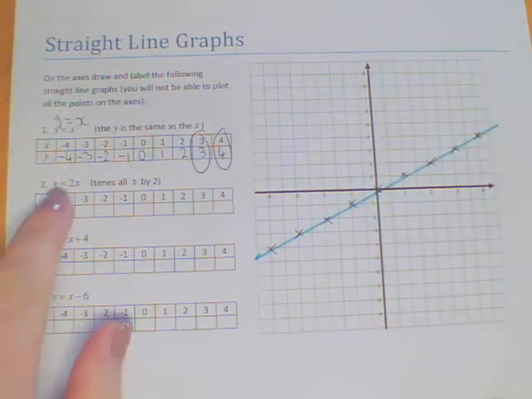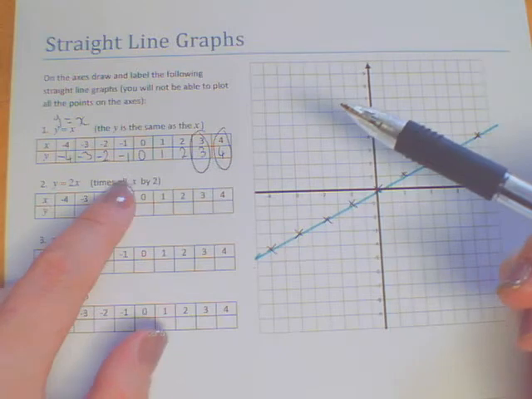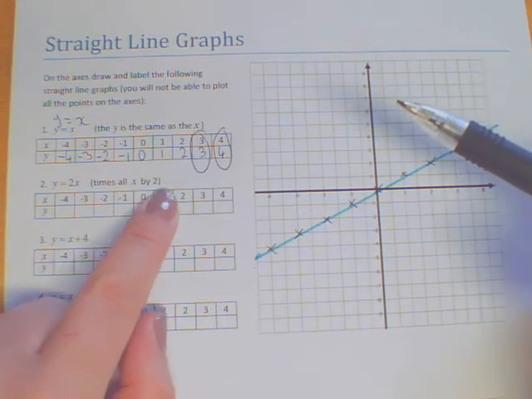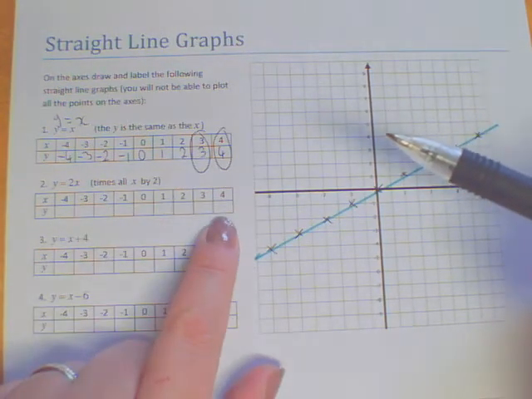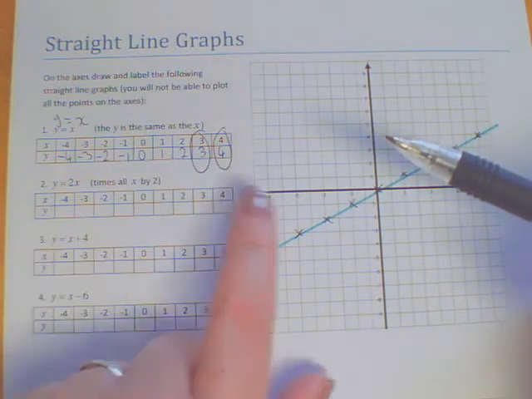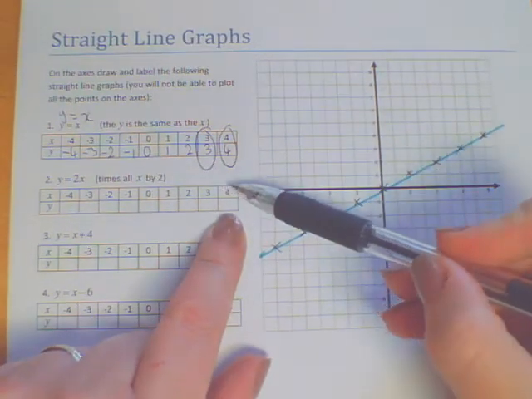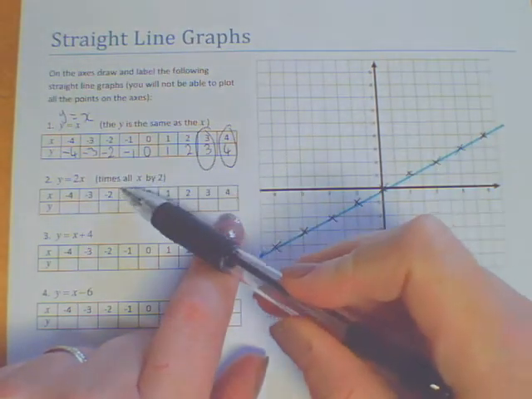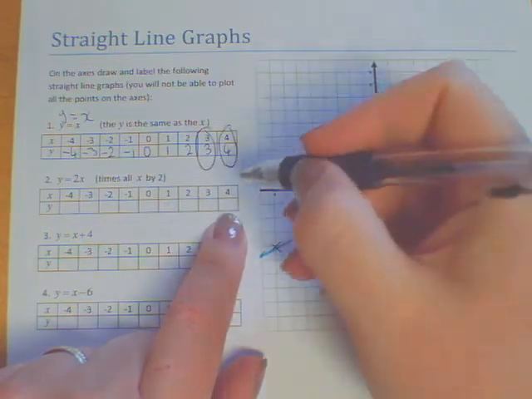Let's have a look at the second one then. So this second equation says y equals 2x. So that means to multiply every x value by 2. So we'll start with the positives. You can start here if you want. I always start with the positives though. So x is worth 4, and I'm timesing it by 2. So that is 8.